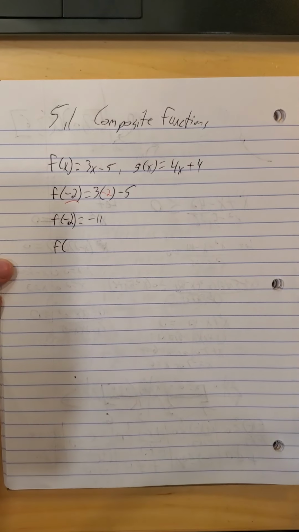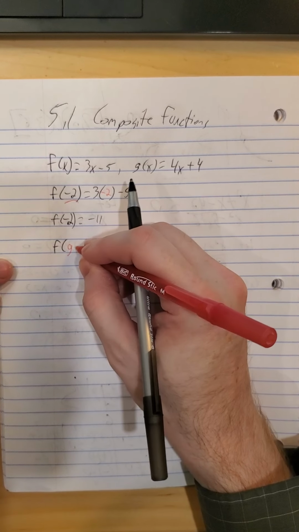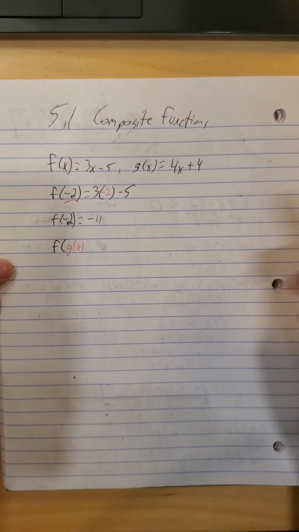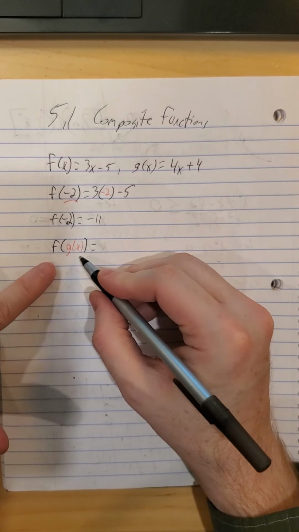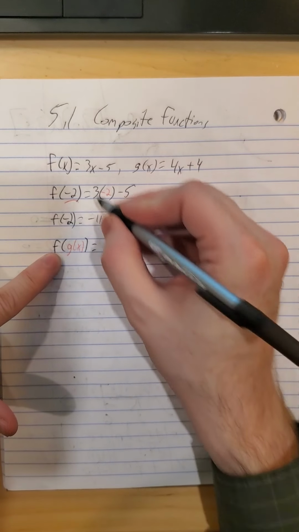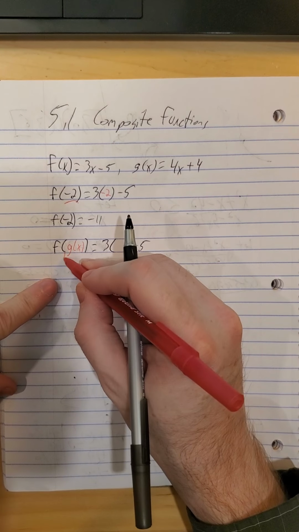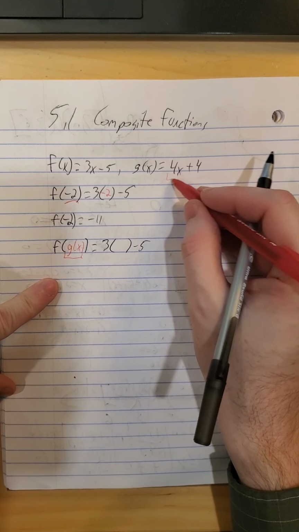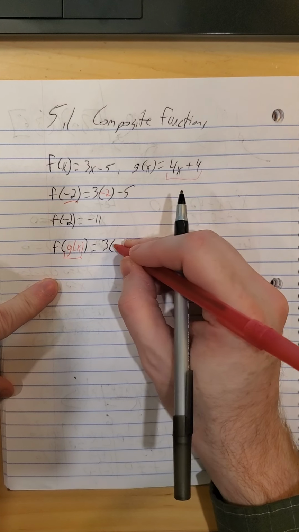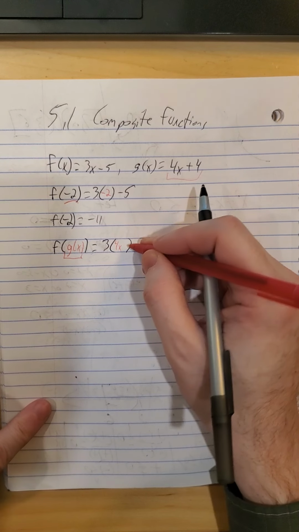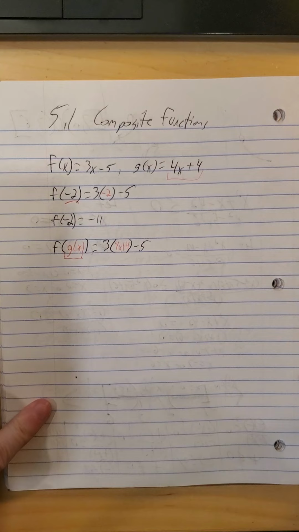Well, occasionally we're asked to find things like f of g of x. Same exact idea. Take function f, which is 3 times something minus 5, and plug in whatever's in here. In this case, it just happens to be g of x, which is 4x plus 4.